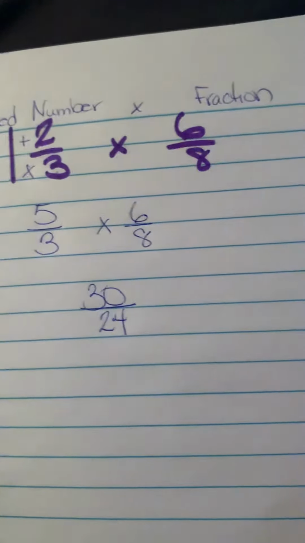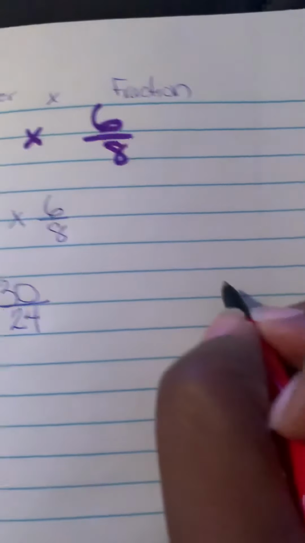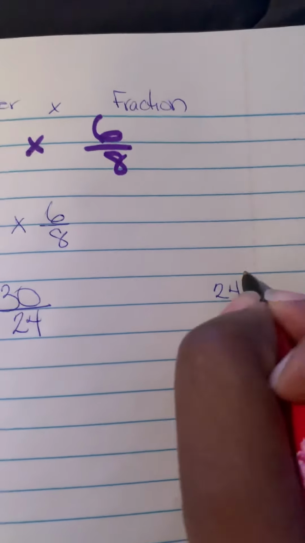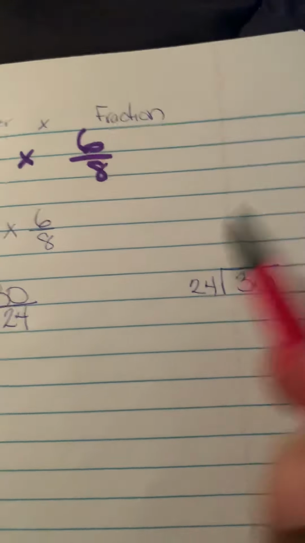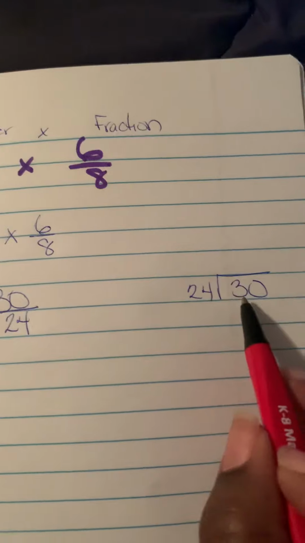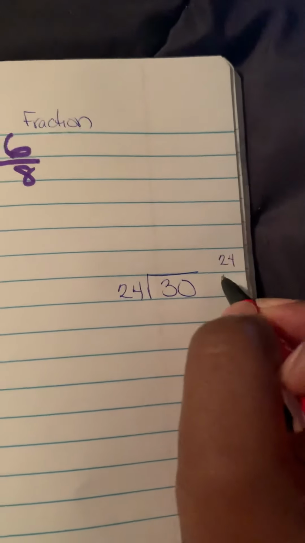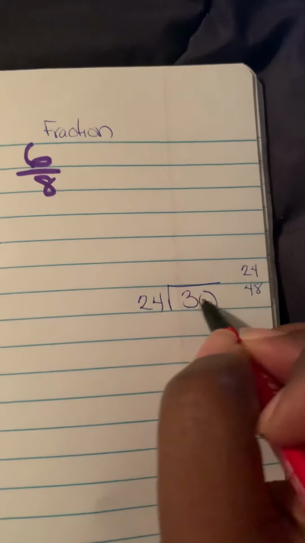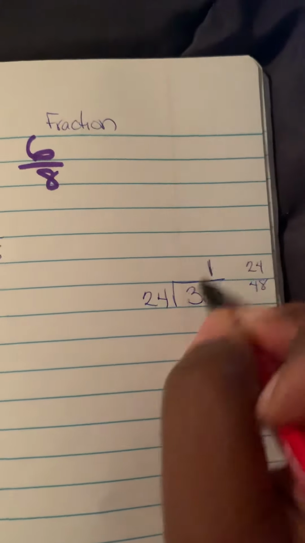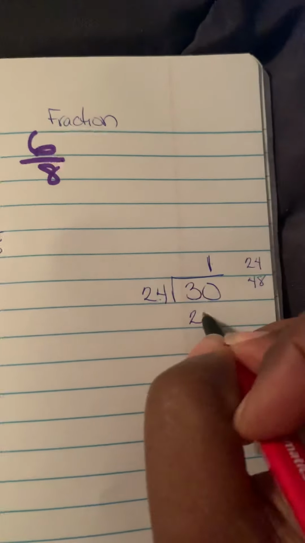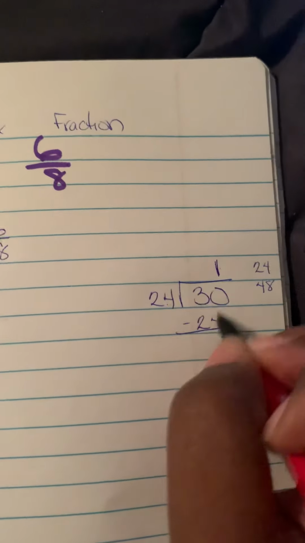So I will have my students come over to the side. You're going to divide 24 into 30. So how many 24s are inside of 30? If you count by 24, you have 24, you have 48. So I know I can't go over 30, so I know it'll be 1 time. So 1 times 24 is 24. And then I will subtract.